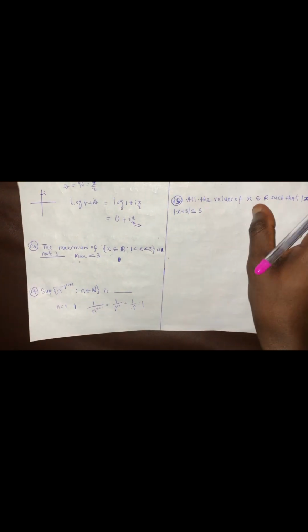So this is 1 over 1 squared, which is still 1. So in that case, the supremum of this is going to be 1.